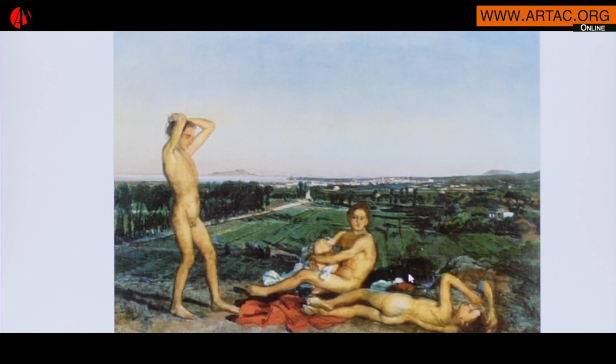All the preparatory material, the search for images, the painter took from real life. So all his sketches and preparatory drawings were taken from real life.